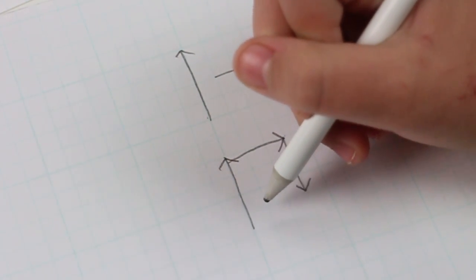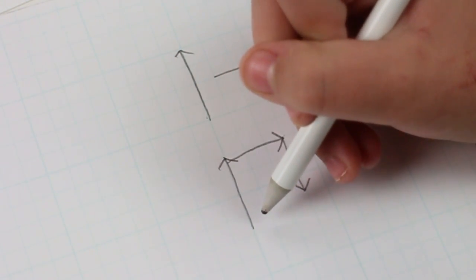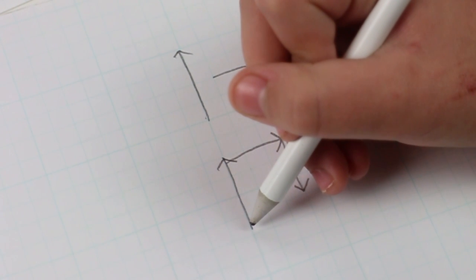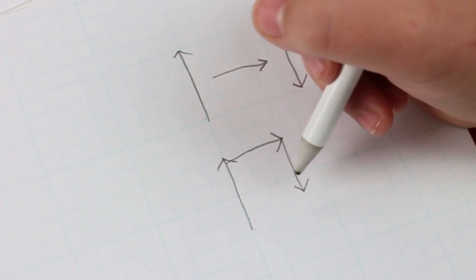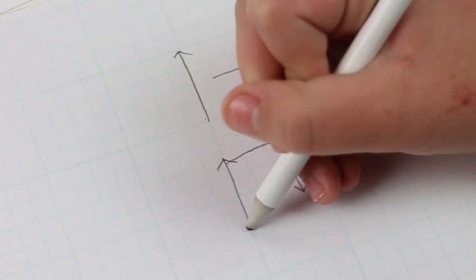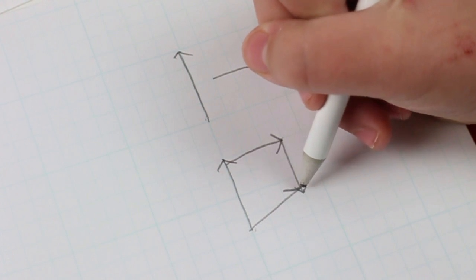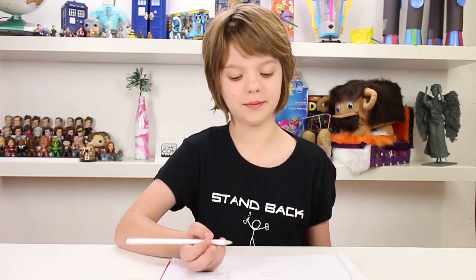So now I have this little shape here, and to finish it off, all I do is I draw a line from the tip of the first vector to the arrow of the last vector. This will come in handy later, but for now, it's just really important to show you how easy it actually is. So now we can start looking at free body diagrams to demonstrate forces on an object.